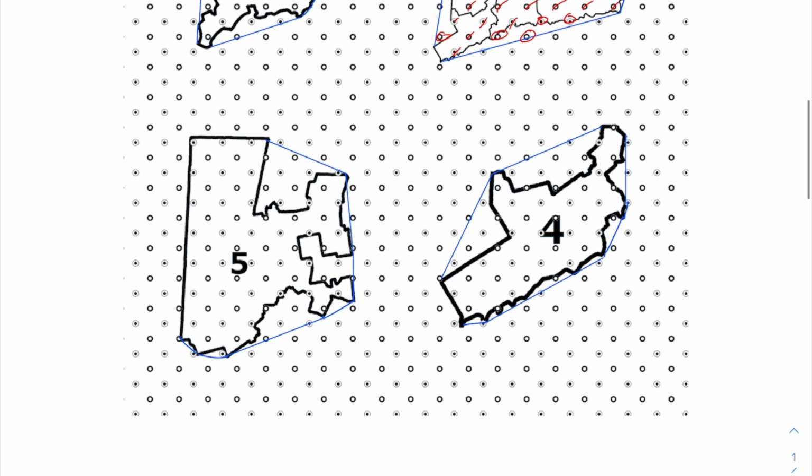But yeah, if it is, it's probably fine. All right, great. This is all that I wanted to say about the convex hull ratio.